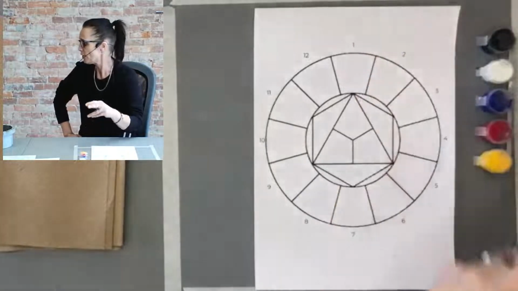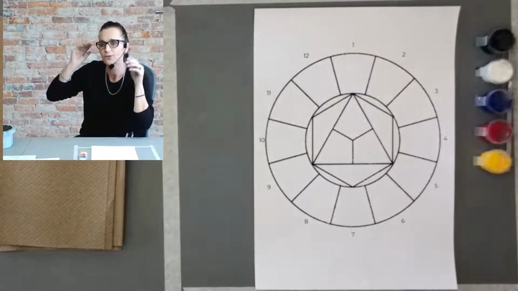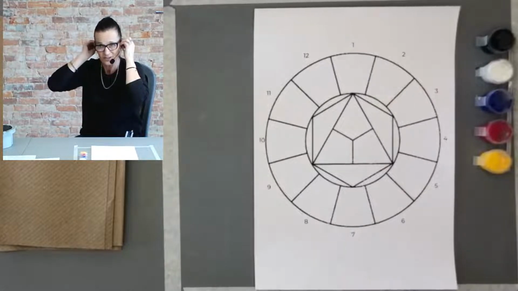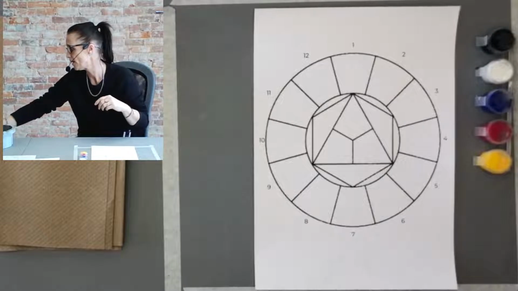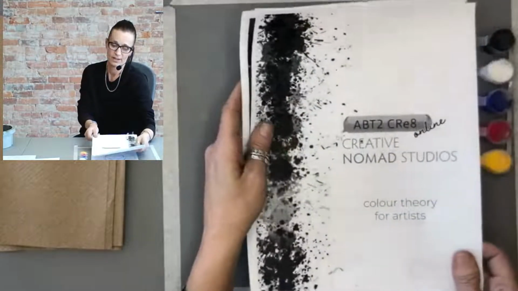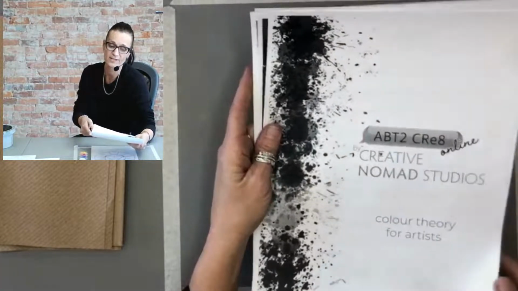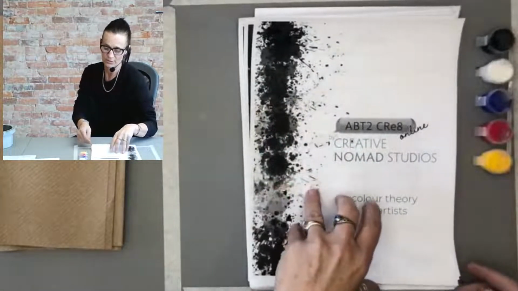In the description of the YouTube video here, you will see a link to a PDF, and that PDF is this. It is the About to Create Online Color Theory for Artists, and it is a whole document on color theory.